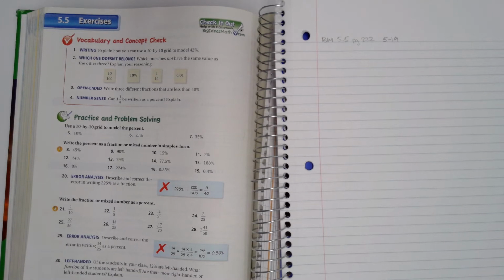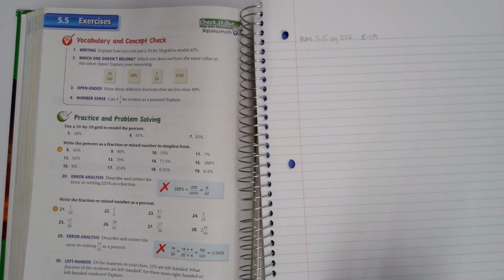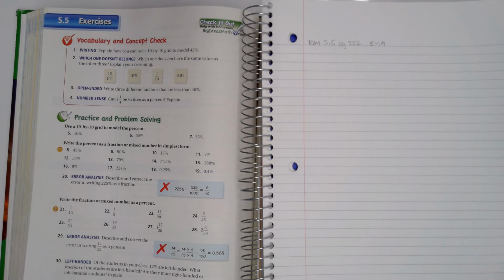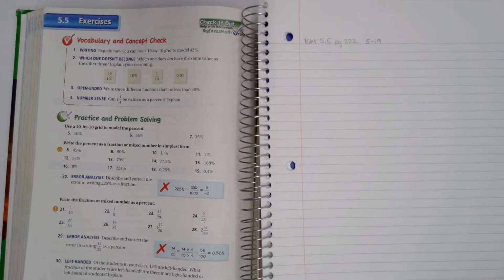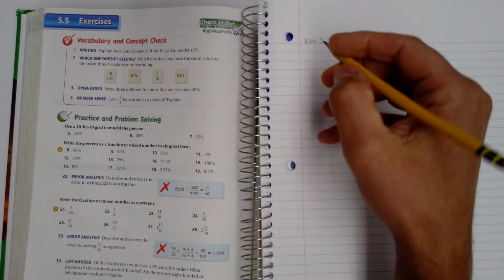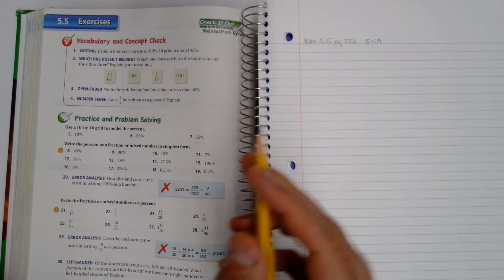All right, ladies and gentlemen, today we're talking about fractions. And fractions are kind of like ratios in that they're a part of or a relationship to a whole number. So when you think of a percentage, it is part of a whole. Like these first three, 5, 6, and 7, it says use a 10 by 10 grid to model percent.